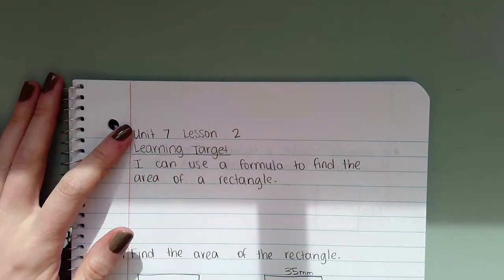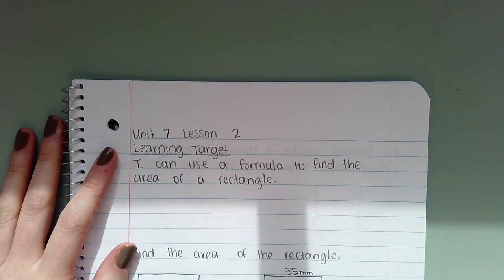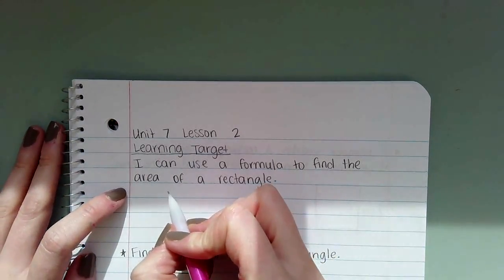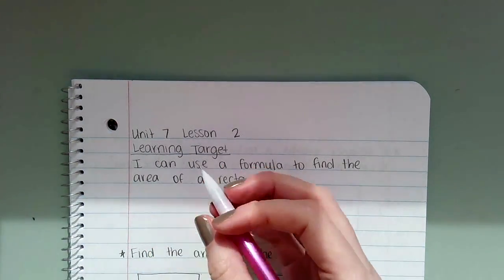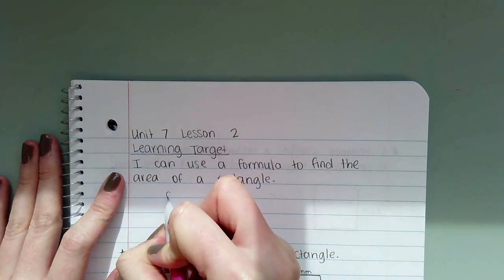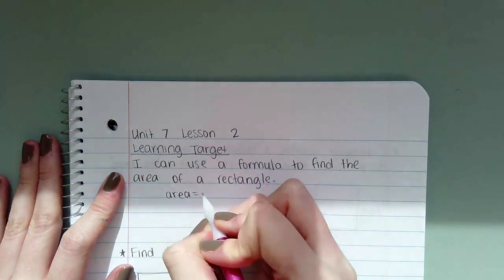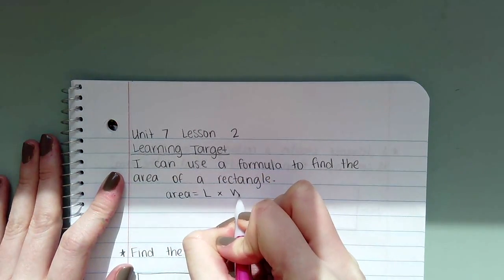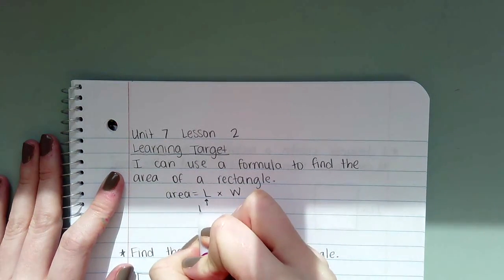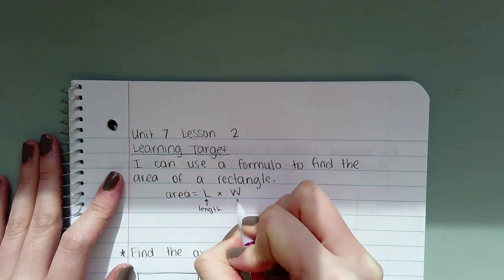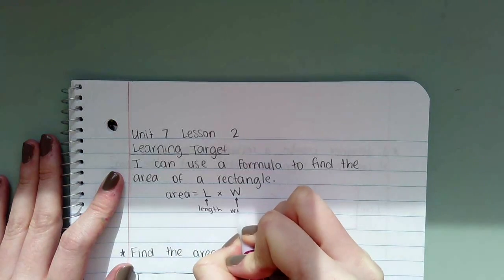Today we are on Unit 7, Lesson 2. Our learning target: I can use a formula to find the area of a rectangle. If you remember from the other day, the formula for area is length times width. The L stands for length and the W stands for width.